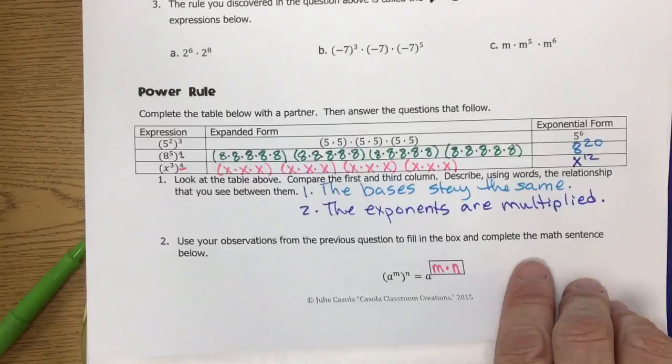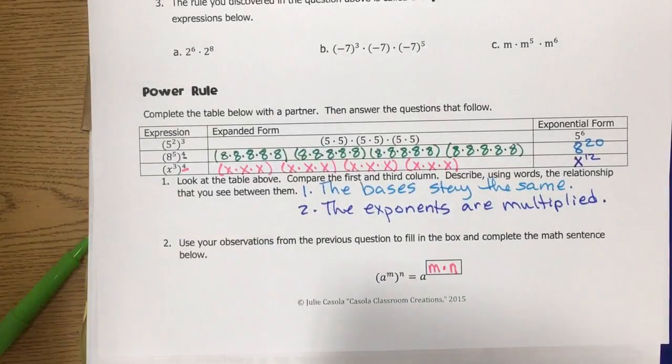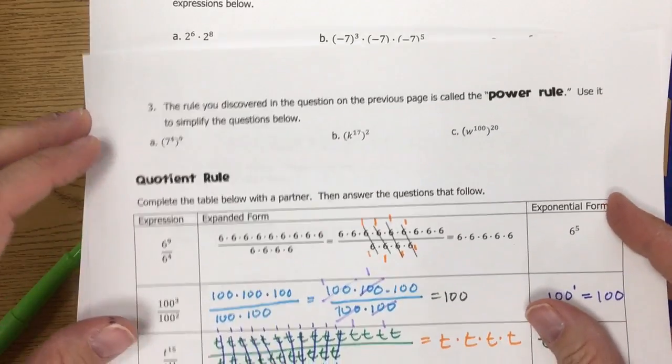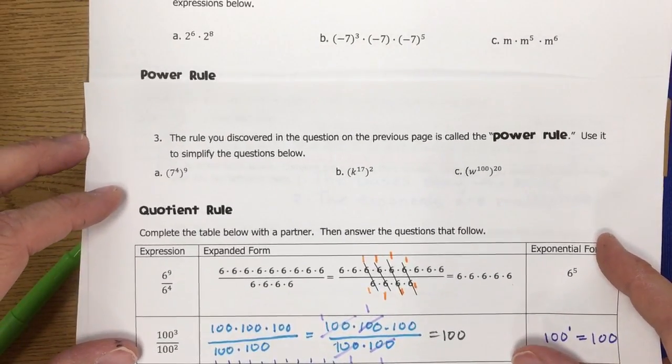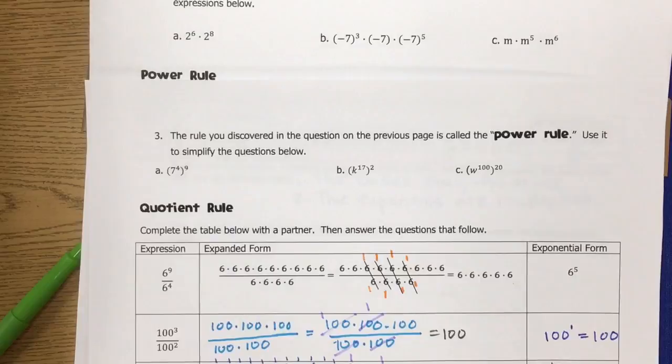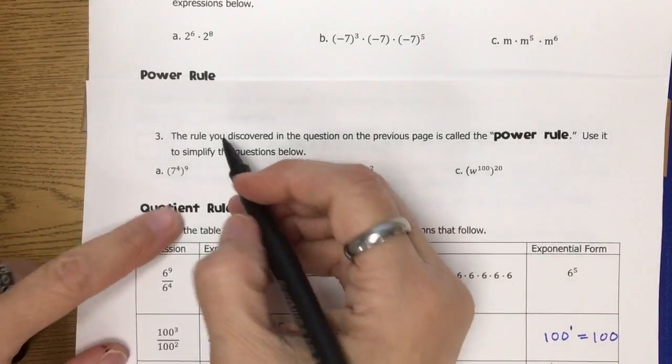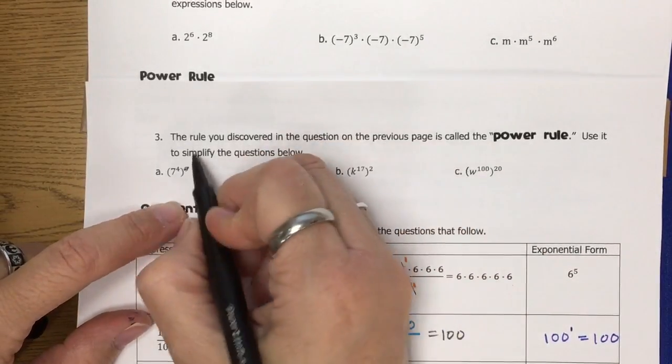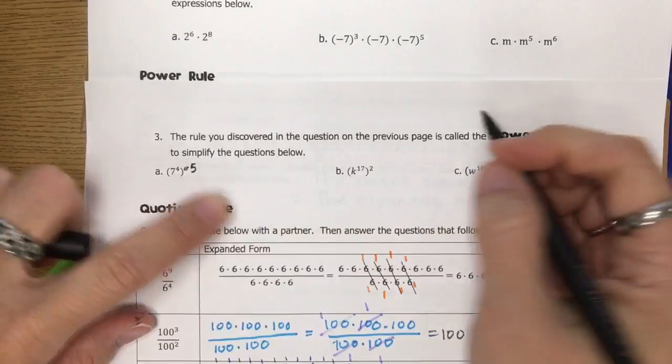Okay, so let's go to the next page and finish out what we're doing. Okay, so I actually asked you to change a couple of these things, so hopefully you did. We want to change this 9 to a 5.